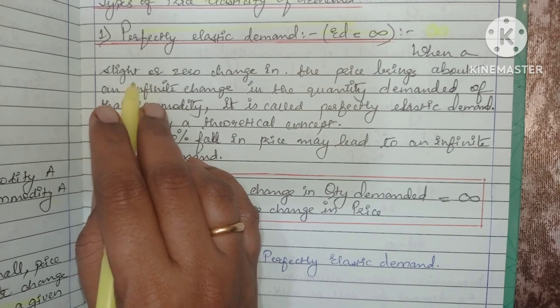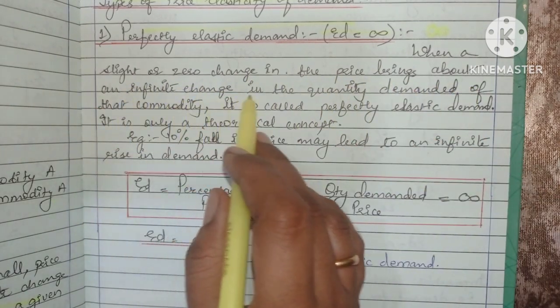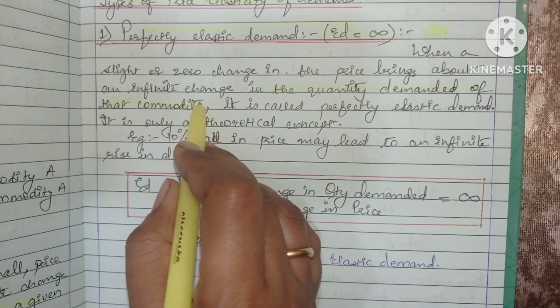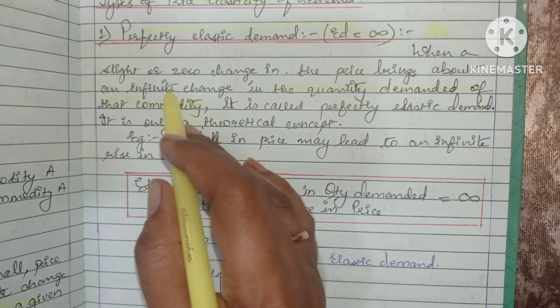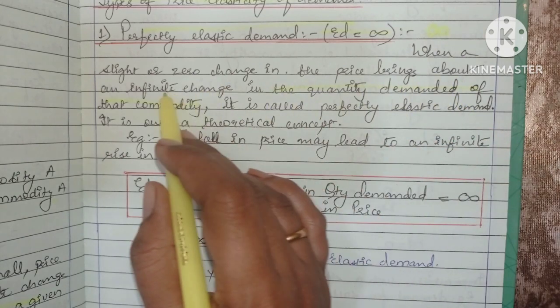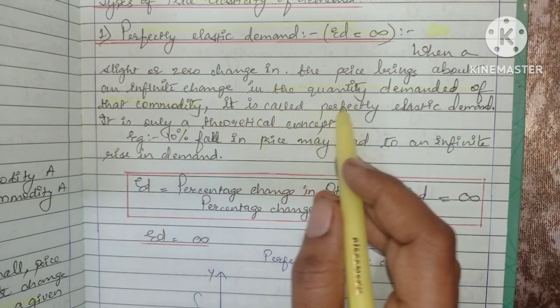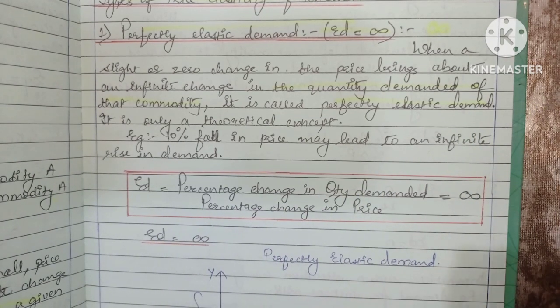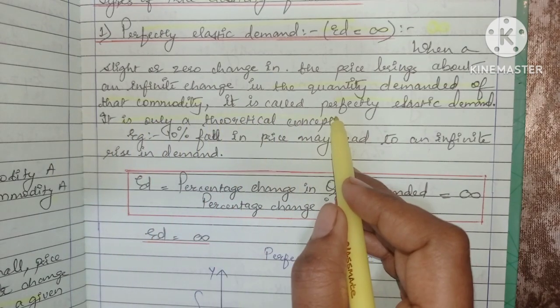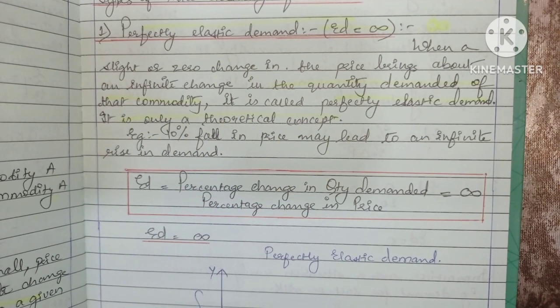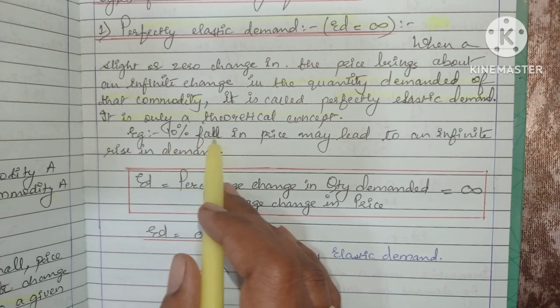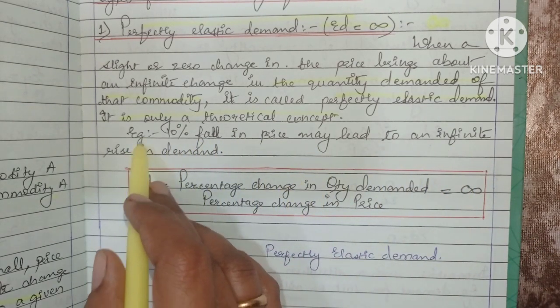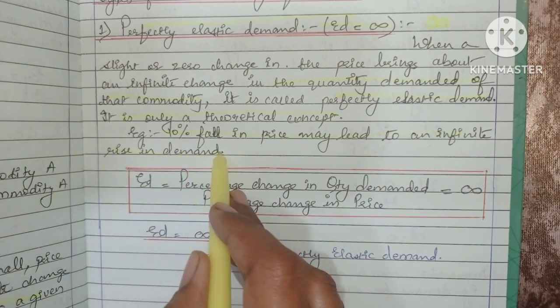Okay, when a slight or zero change in the price brings about an infinite change in the quantity demanded of the commodity, it's called perfectly elastic demand. Okay, only a slight change will bring a change in the quantity demanded. It is a theoretical concept. You can only understand it in theory, while in the real world it's not possible to measure such elastic demand. Okay, example, a 10% fall in price may lead to an infinite rise in demand.